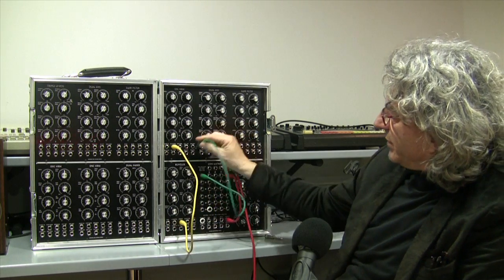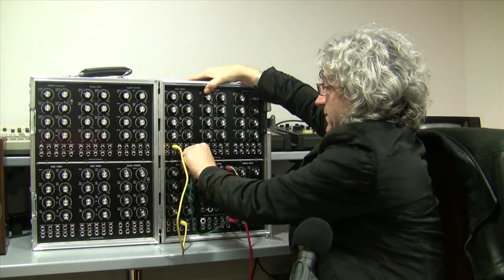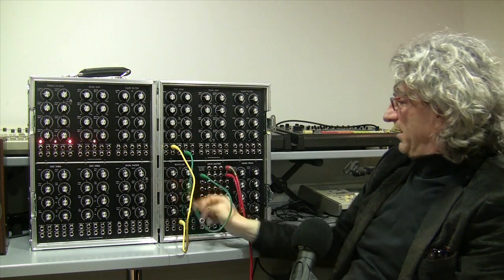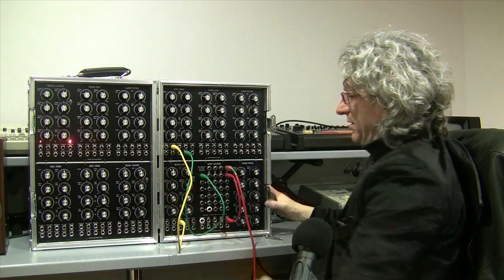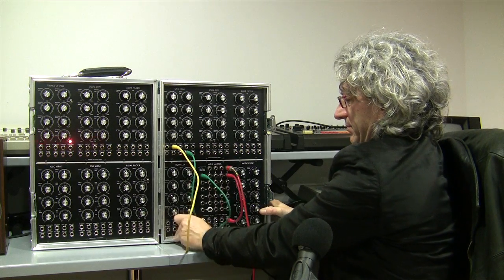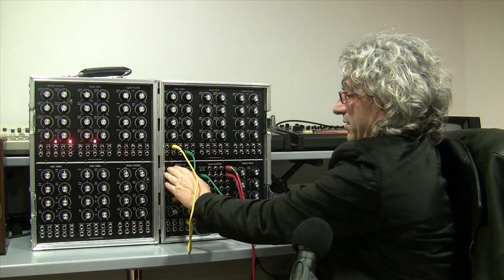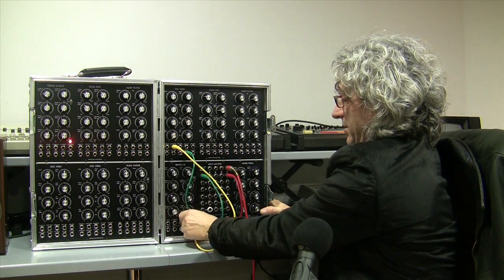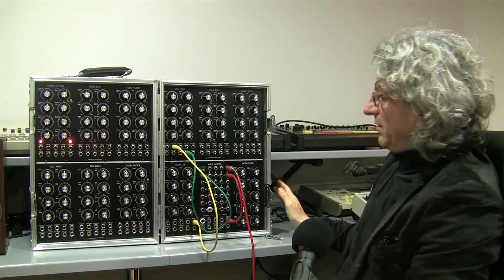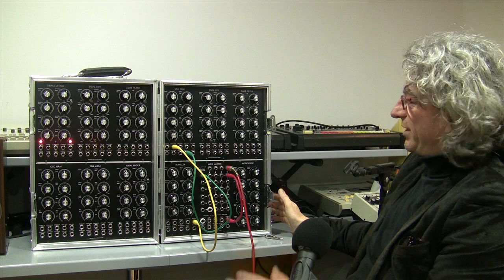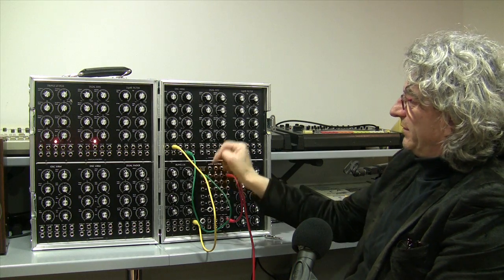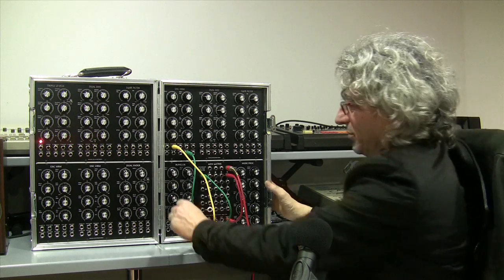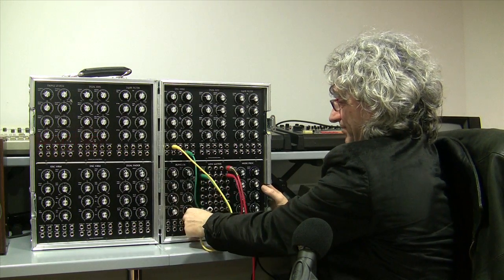So, for instance, if I go back to the modulation of the oscillator, now it is the stepped signal. The smoothed signal is sort of a filtered stepped signal, and the pulsed signal only has two states, on or off. And you can make sort of a Morse effect with it.